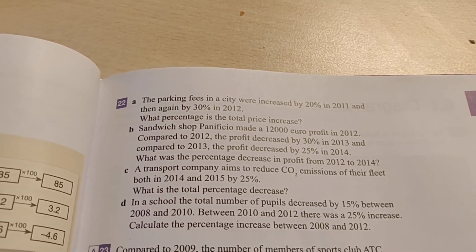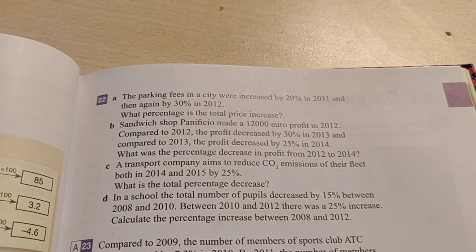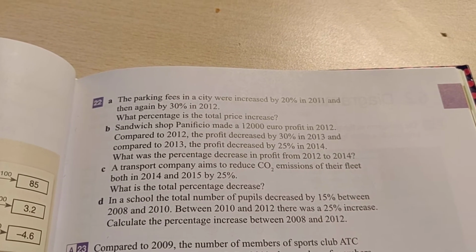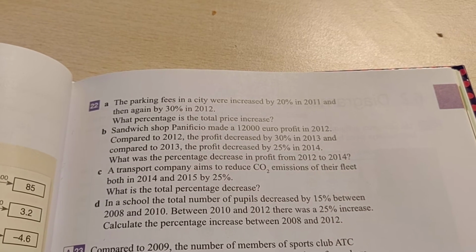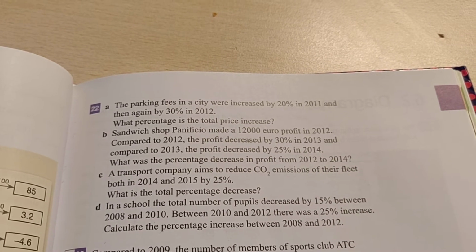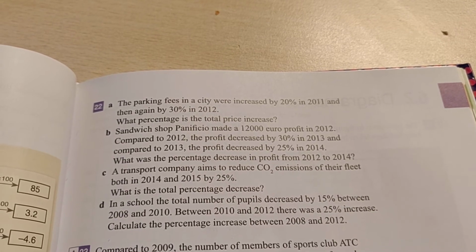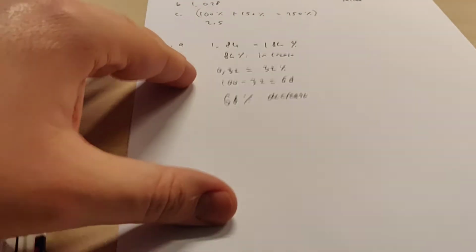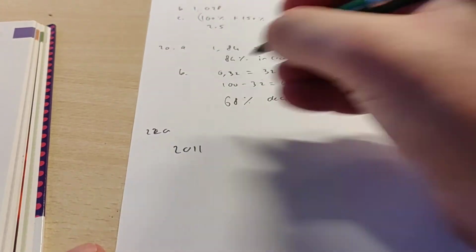And now we get to a question where we actually have to calculate some things. So exercise 22. The first exercise says the parking fee in the city was increased by 20% in 2011 and then again by 30% in 2012. What percentage is the total price increase? Alright, so let me show you what happens here. Here we have 2011. This is exercise 22a, by the way.